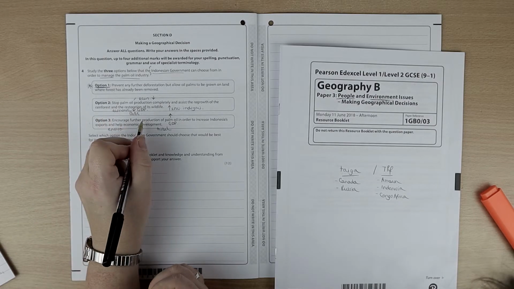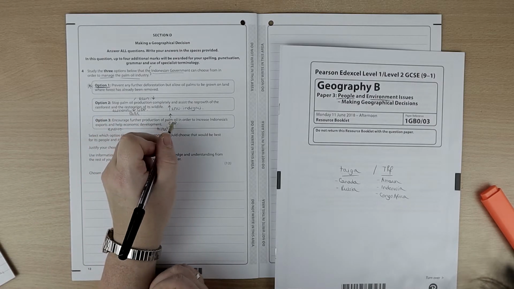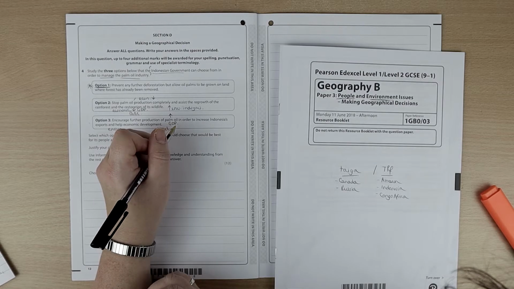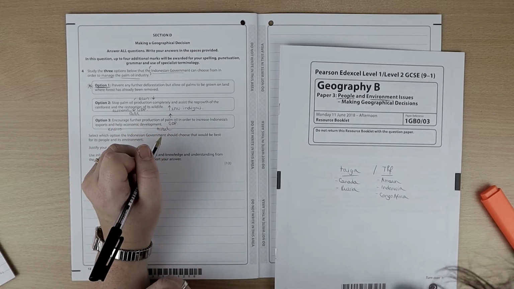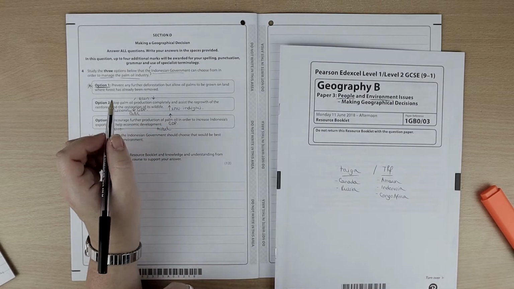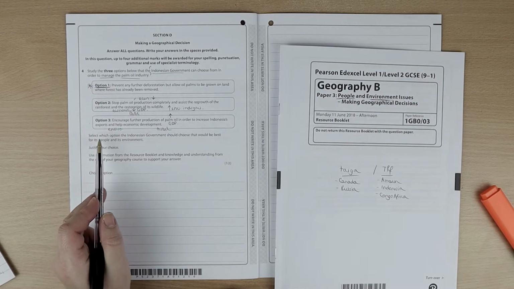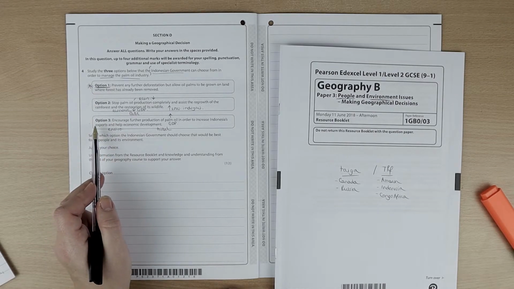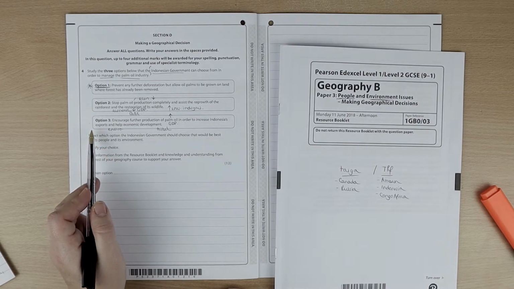The other thing I could think about straight away with this option is that it's just not sustainable, that the palm oil will eventually destroy its own environment and therefore no longer be able to be produced. So I think it's good practice just to go through each option and at the side very quickly jot down what comes into your head. Good points and bad points.